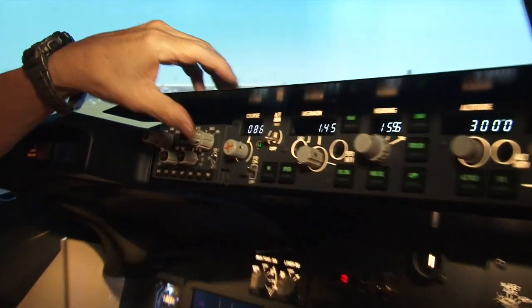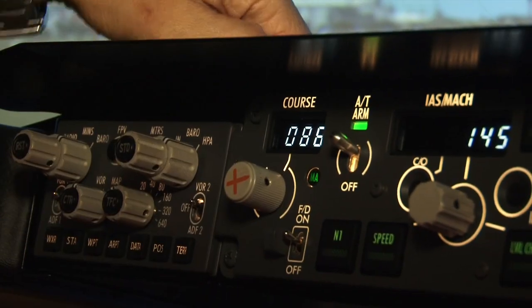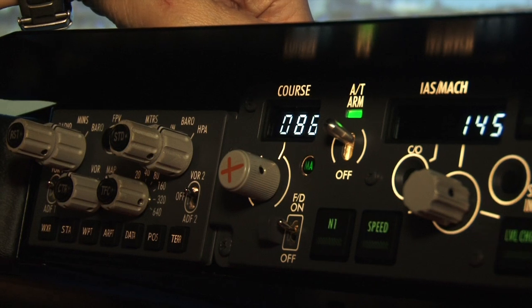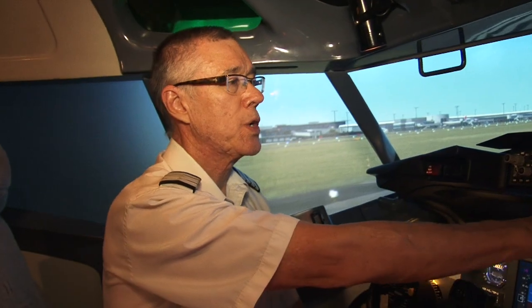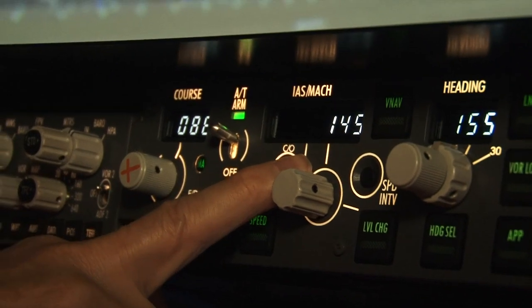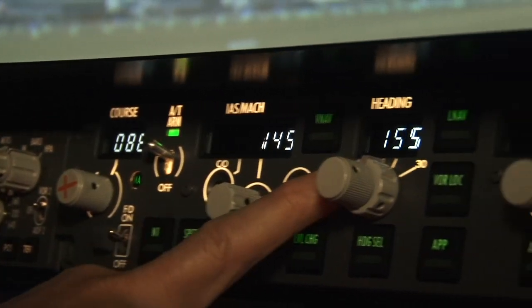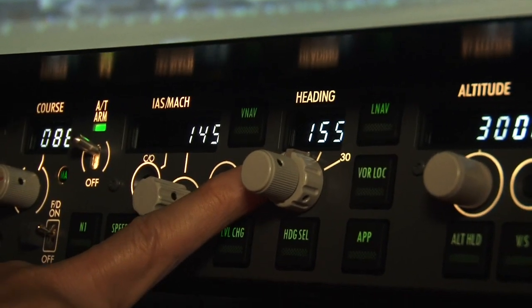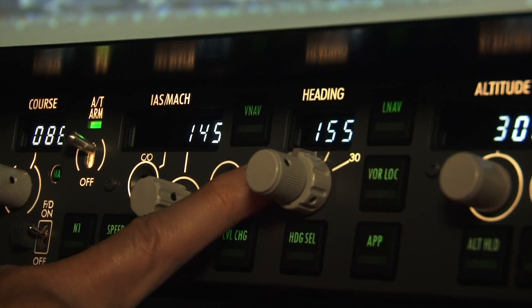Autothrottle arm switch will activate the autothrottle system, which will manage our airspeed throughout the flight. And this is how we control the speed of the aircraft using the IAS mark selector here. Next we have the heading indicator. Obviously this is how we can change the heading of the aircraft.